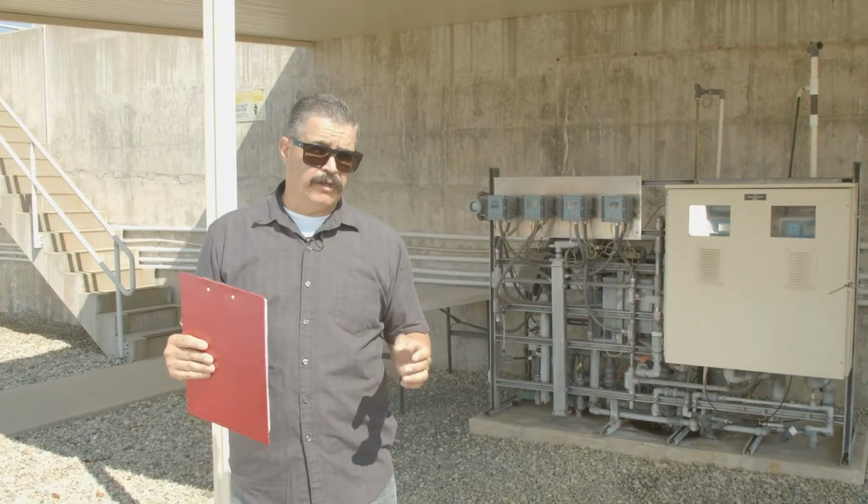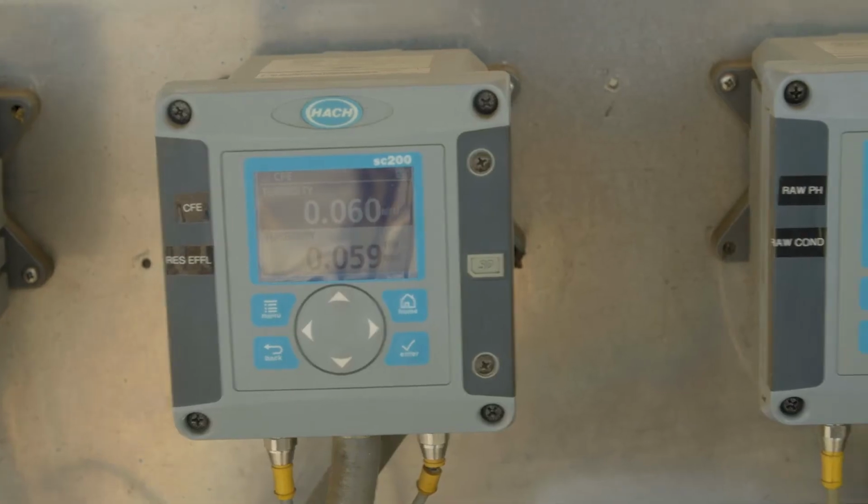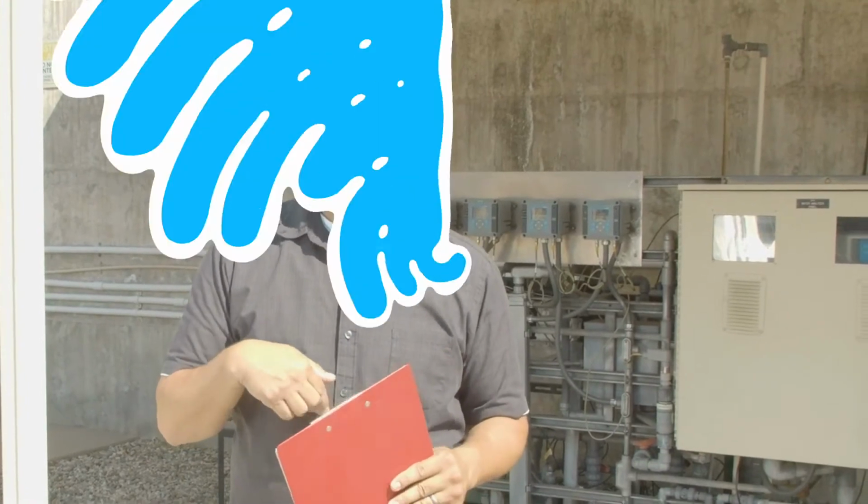We also have to monitor and maintain and measure the amount of disinfection that we use. Your water is disinfected to prevent any of those bacteria or disease-causing organisms to make its way into your system.